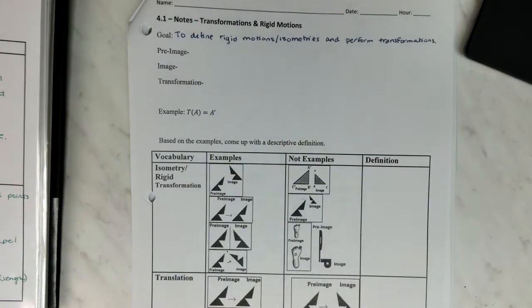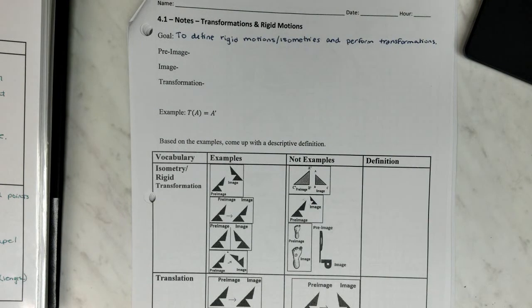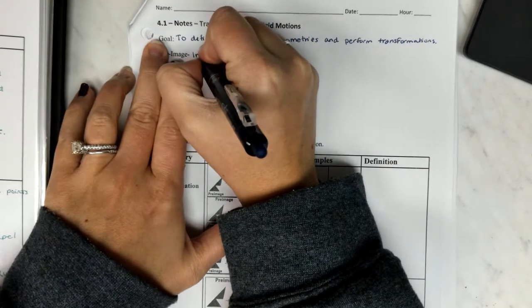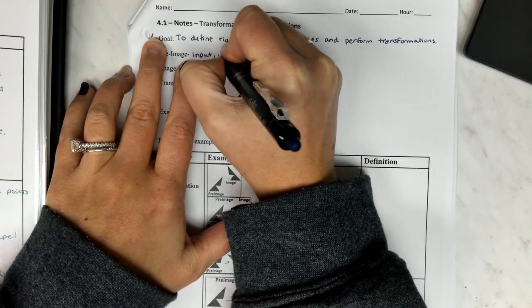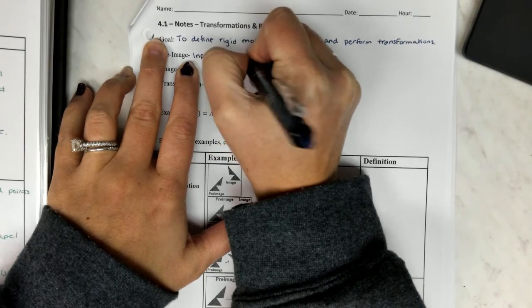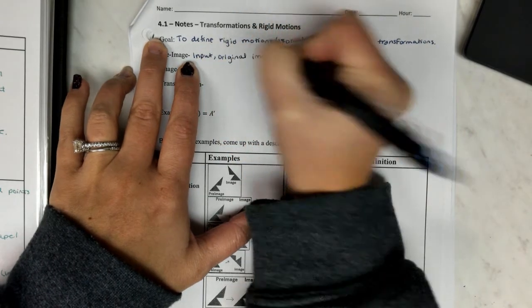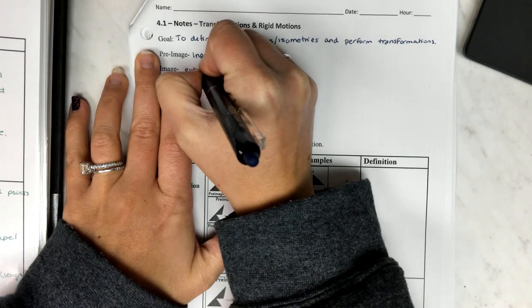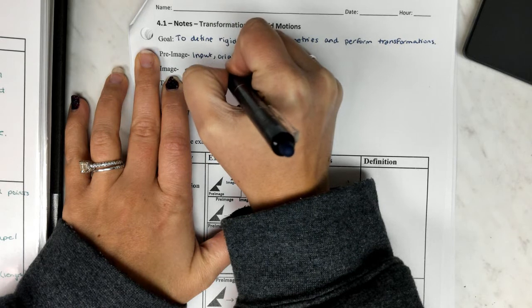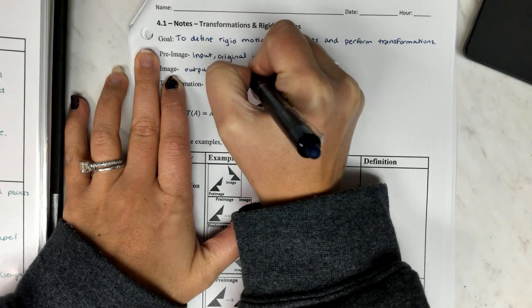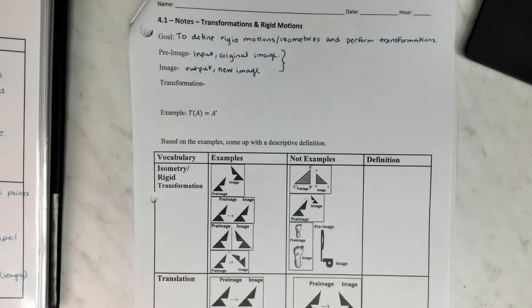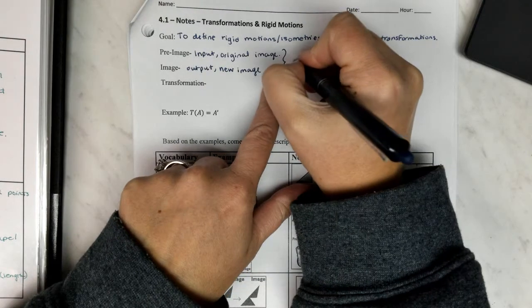So we are going to talk a little bit about a couple of terms before we get into actually performing these transformations. A pre-image is going to be the input or the original image. And then your image is going to be your output or your new image. Both of these take place with a transformation.